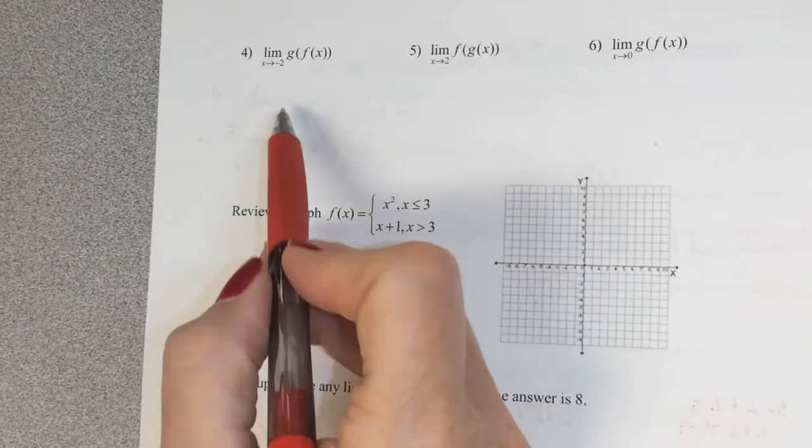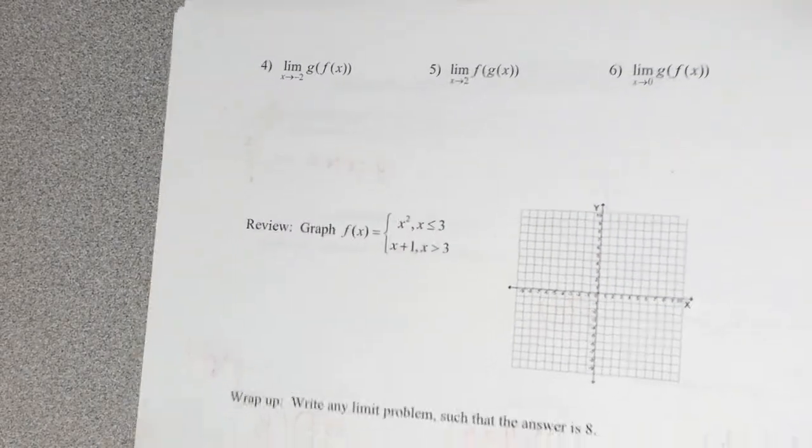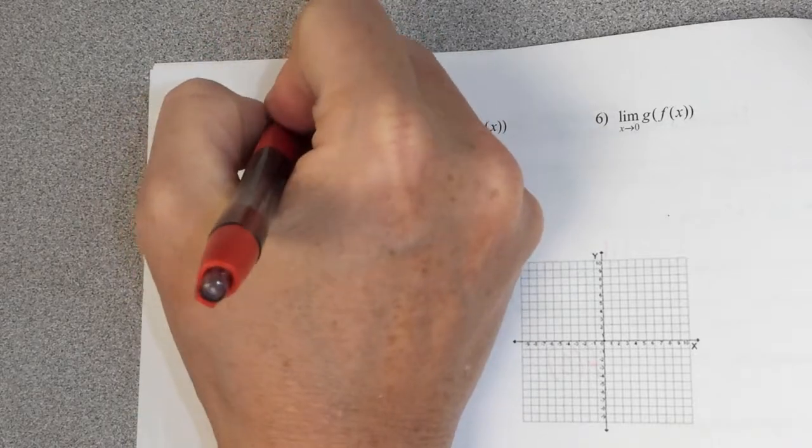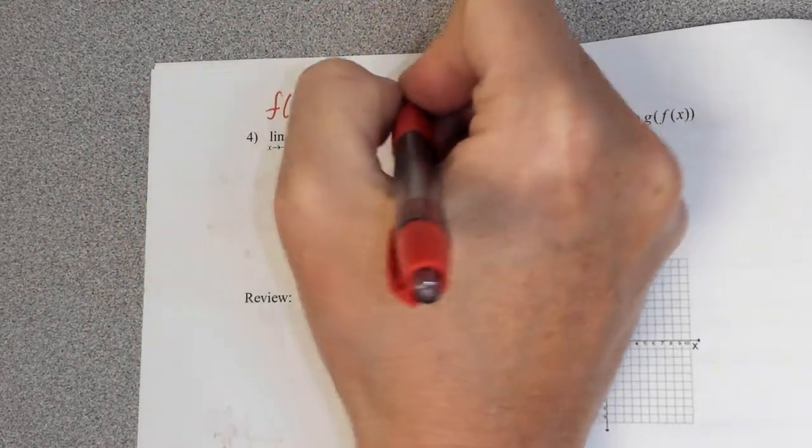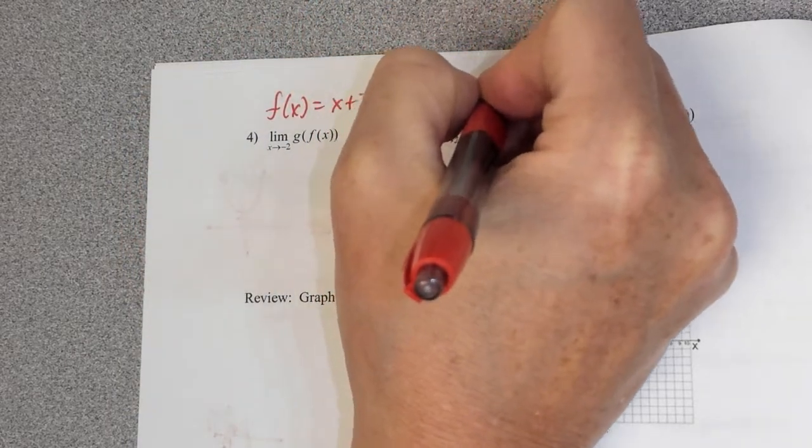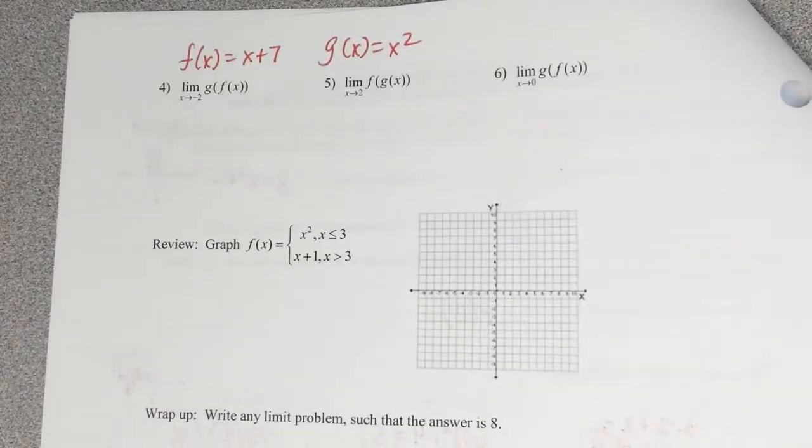All right, I want you guys to do the next 3 on your own. Okay, just from using what we had in the previous ones. So there's what our functions were. So go ahead and do those pretty quickly.